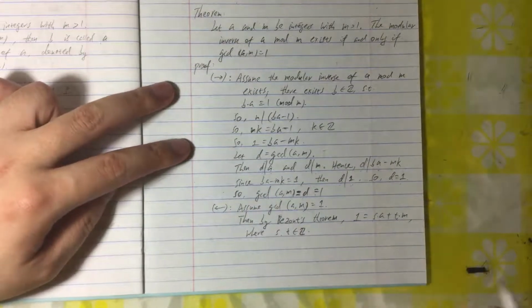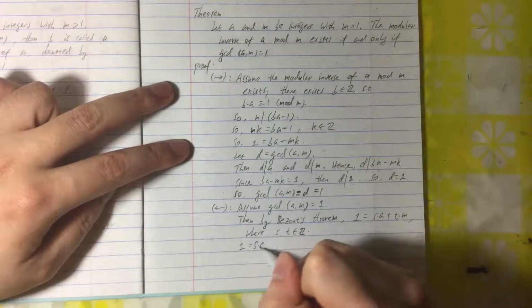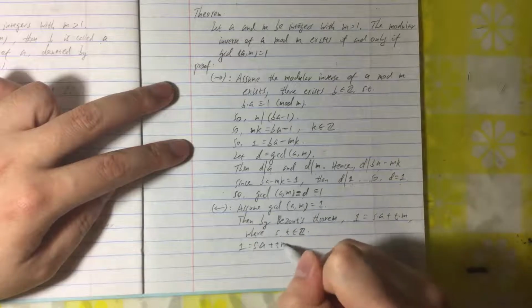Next, we know that 1 equal to s times a plus t m.